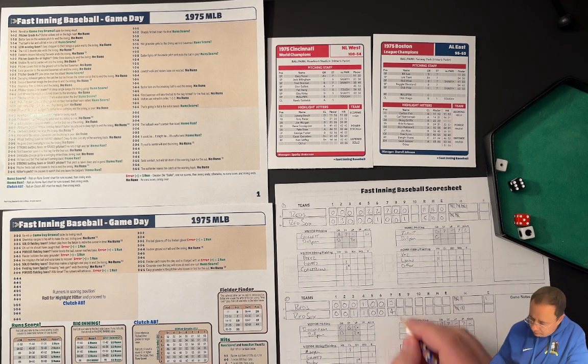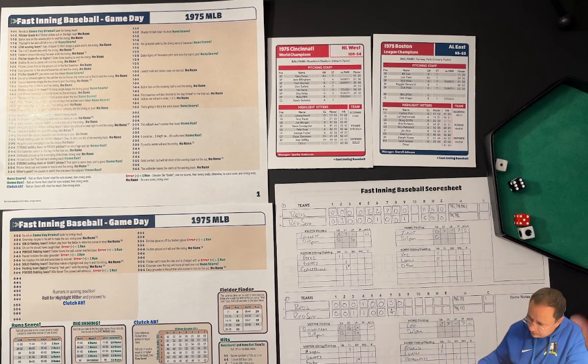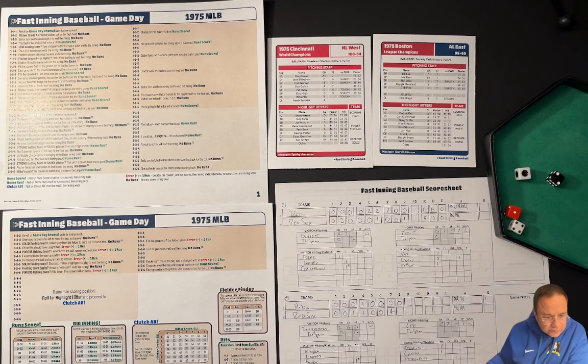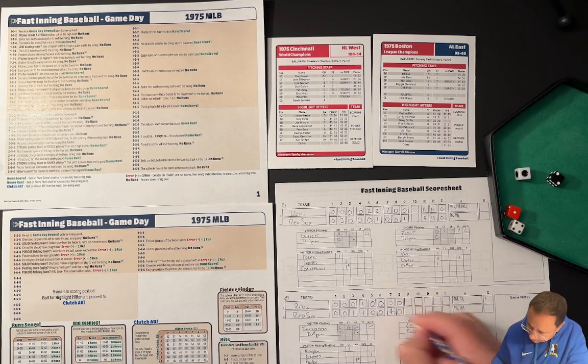1-5-6. No runs on no hits. Bottom 8. 1-2-4. Shallow fly out. No runs on 1 hit.